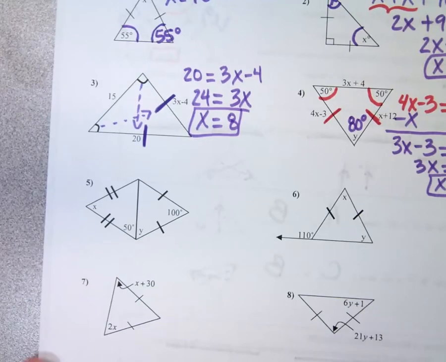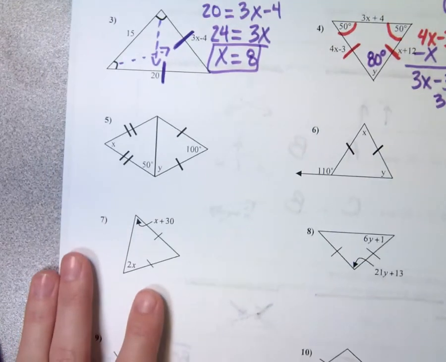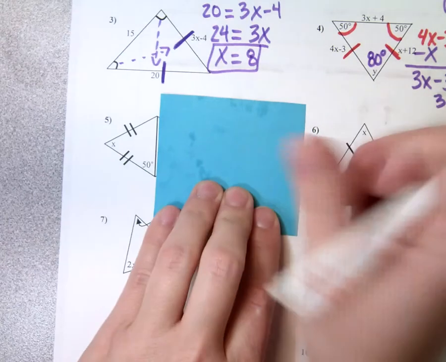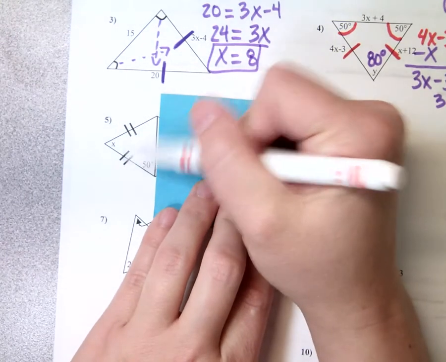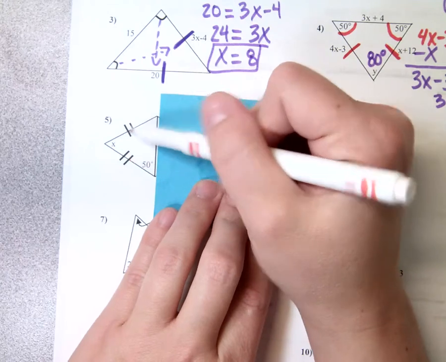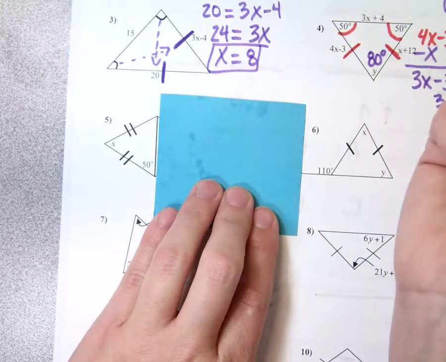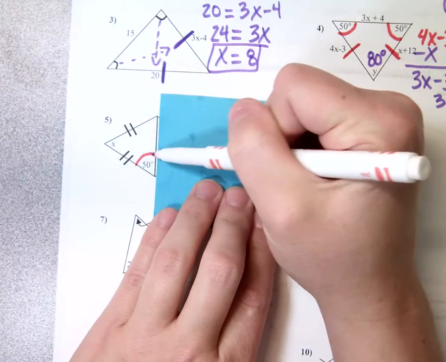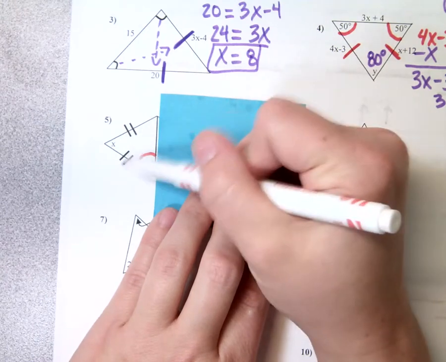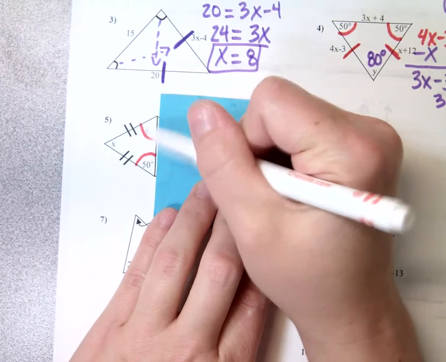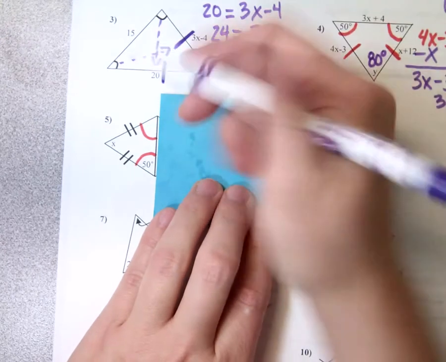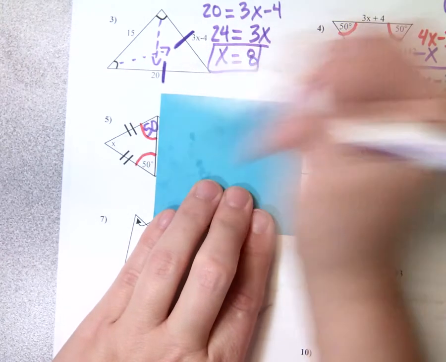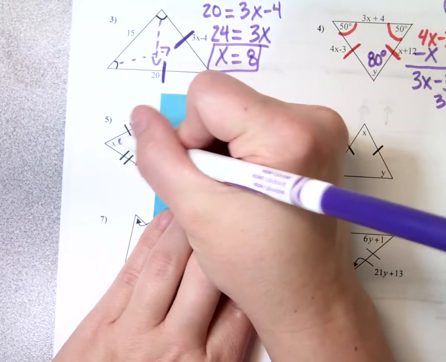Okay, number 5. I am going to just cover up this triangle on the right side and work with just this triangle over here on the left. I know these two sides are congruent because they both have 2 sets of tick marks. So if these 2 sides are congruent, the angles across from them are congruent. So the angle across from this side is the 50, and the angle across from this side is over here. So if this one's 50, what's this one? 50. And so 50 plus 50 makes 100, so how much is x? X is 80.